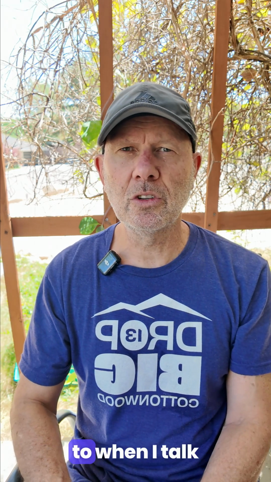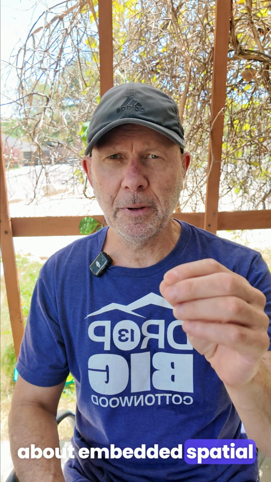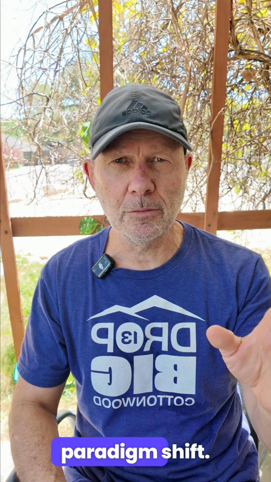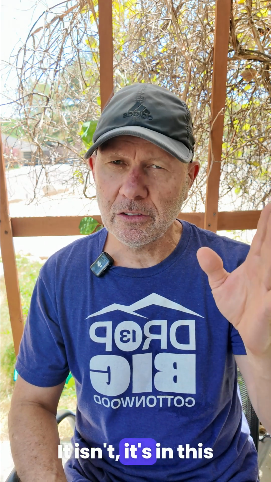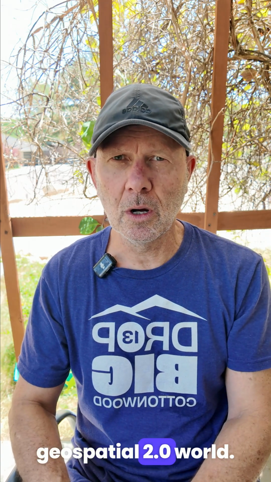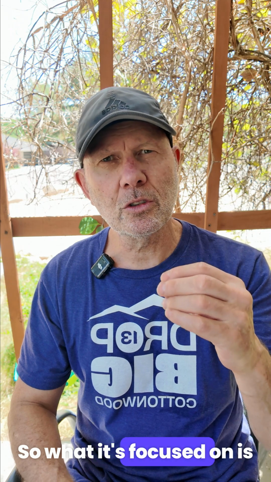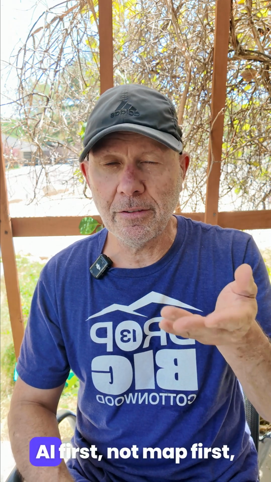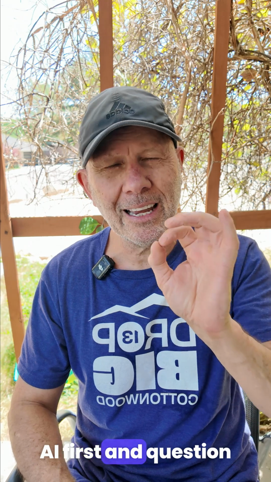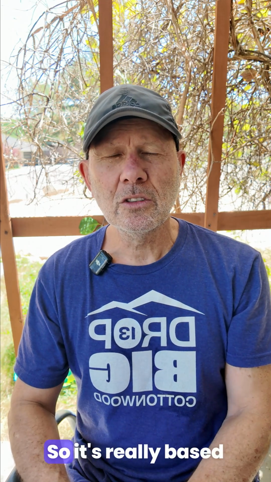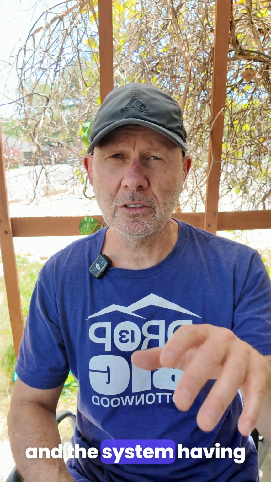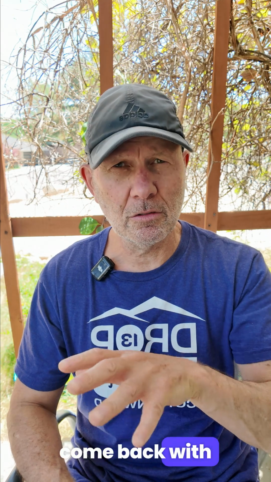So where we're moving to when I talk about embedded spatial intelligence is a real paradigm shift. It's in this geospatial 2.0 world. What it's focused on is AI first, not map first. AI first, and question first as well. It's really based around a user asking a question of the system and the system having the intelligence to come back with the right answer.